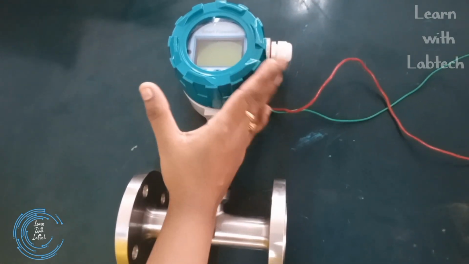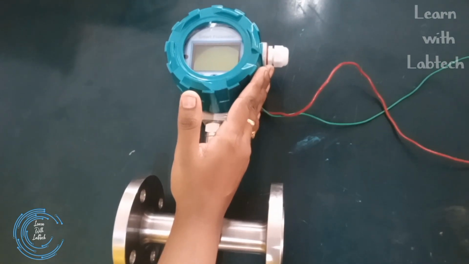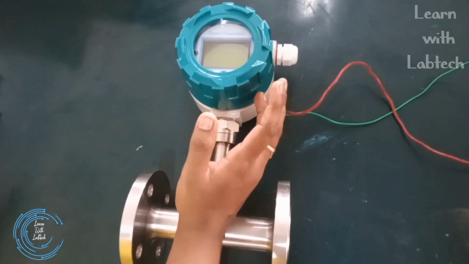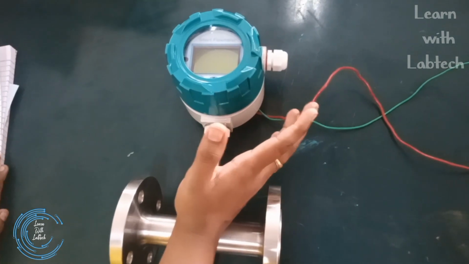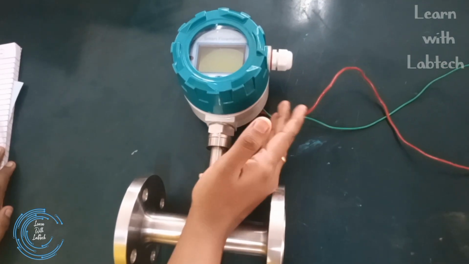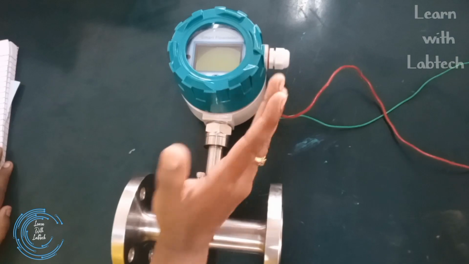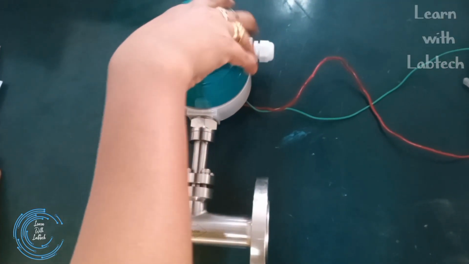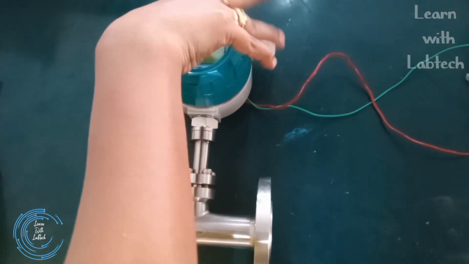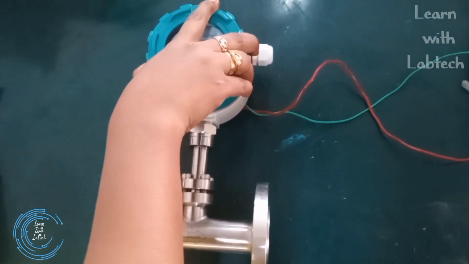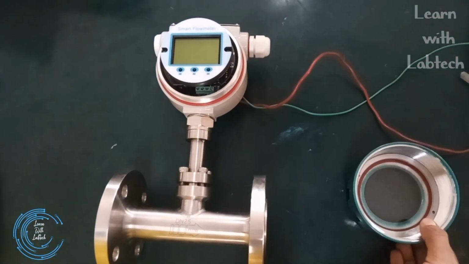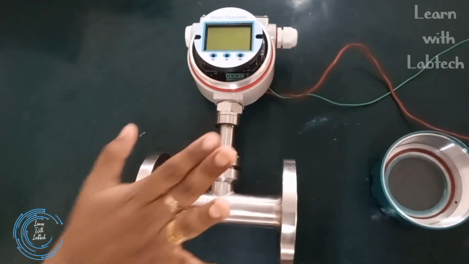This thermal gas mass flow meter is an instrument that measures the mass flow of gases. So we know what is mass. Mass is volume into density. That means our volumetric flow rate, which we measure in meter cube per hour, when we multiply it by the density of the fluid, which we'll measure in kilogram per meter cube, we'll get the mass flow rate, that is kilogram per hour or kilogram per second or even ton per hour. We have two types of structure.